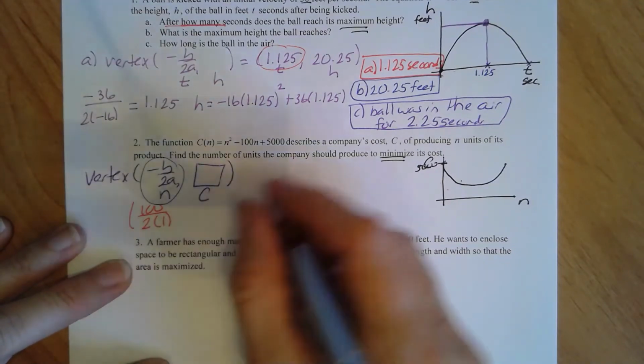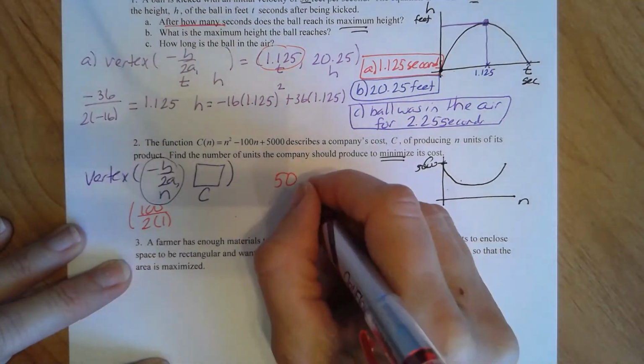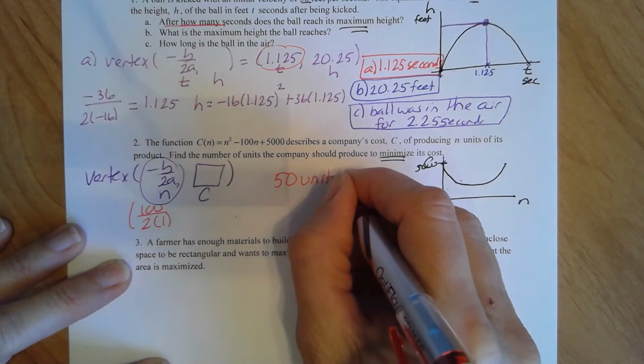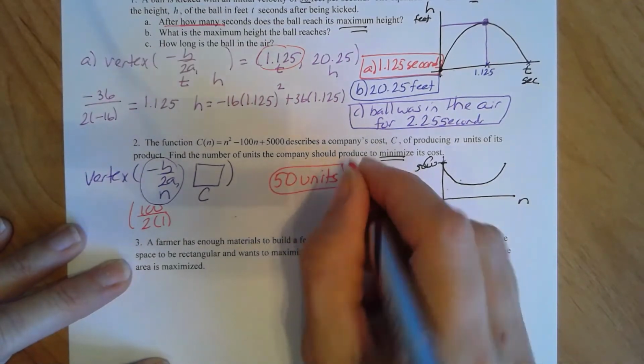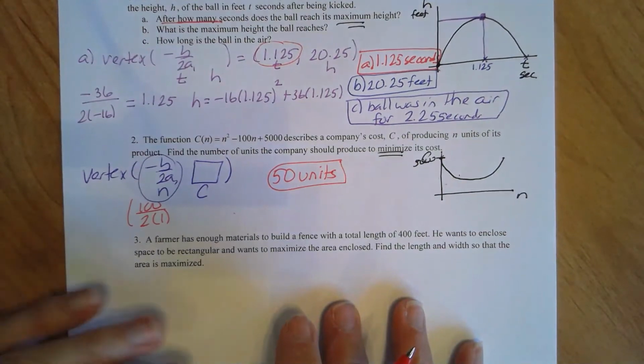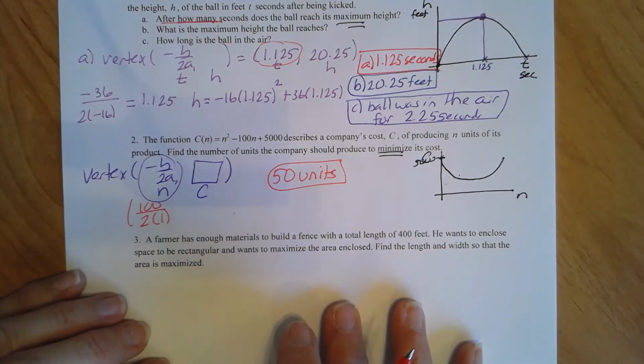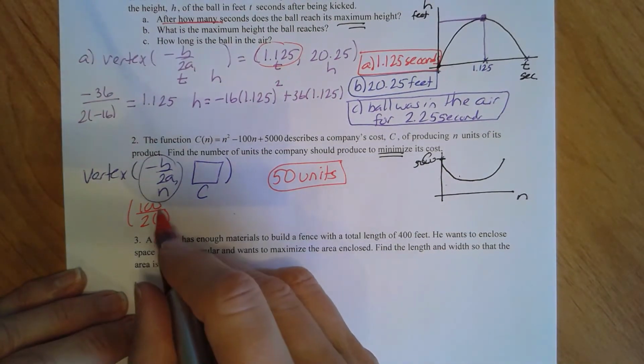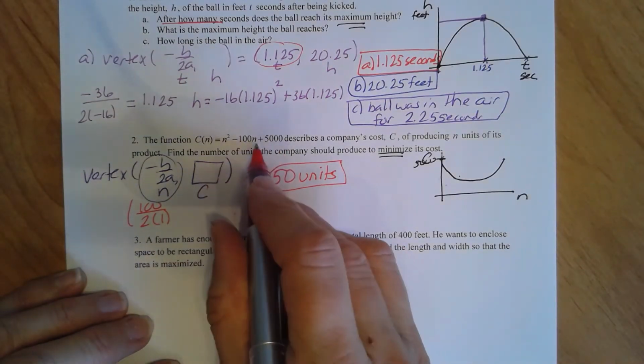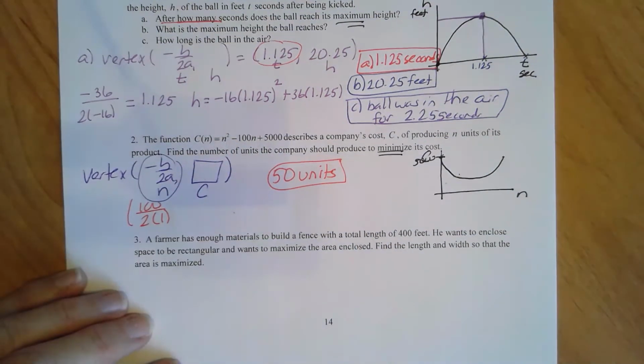So 100 divided by 2 is 50. That's all they're asking for, the number of units they need to produce to minimize cost, and it would be 50. If they wanted to know the minimum cost, we would have to plug the 50 back into the equation, and that would give you your cost.